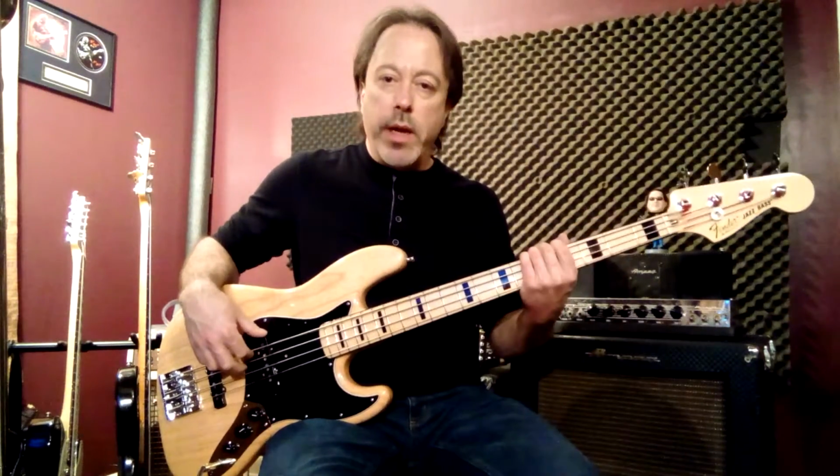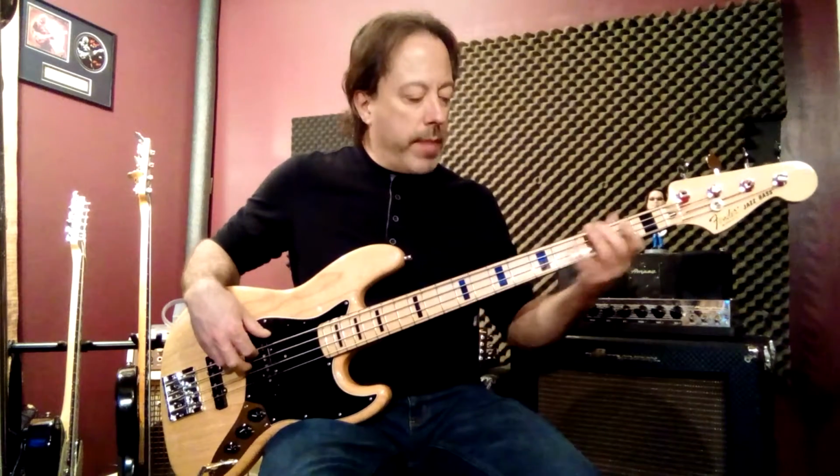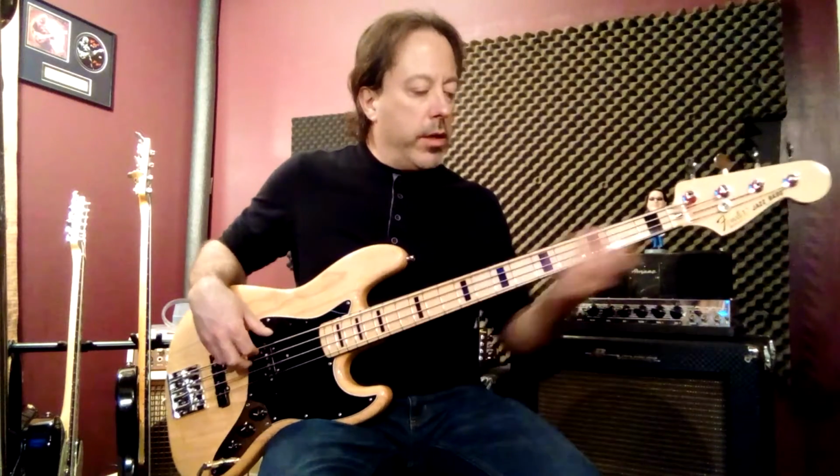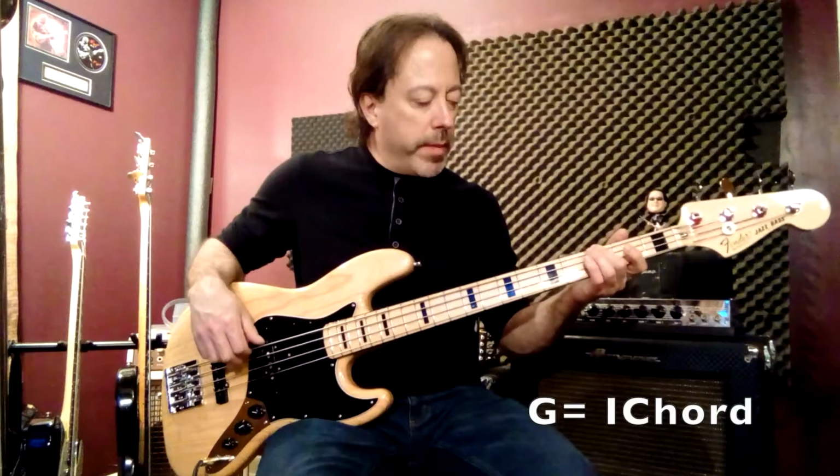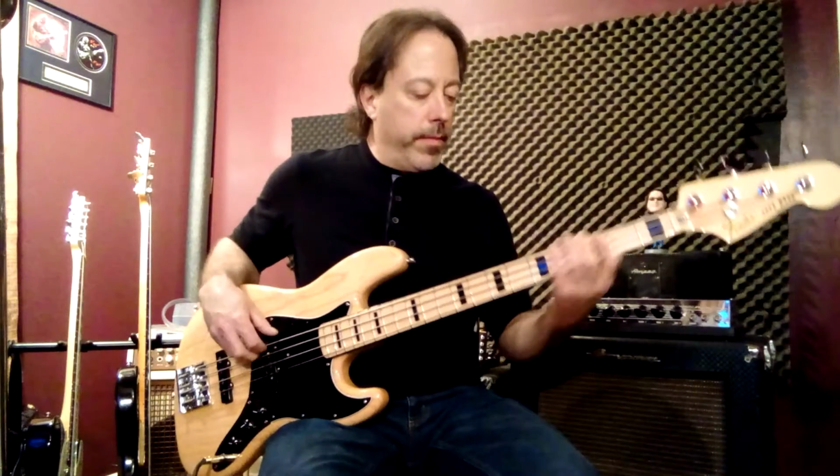Now as a bass player we have to understand what chords are going on that we're playing over. In major keys there's a certain pattern of chords that appear over every note of the major scale. The first chord being a major, so in this case it would be the G major chord that we would be playing over in this key.